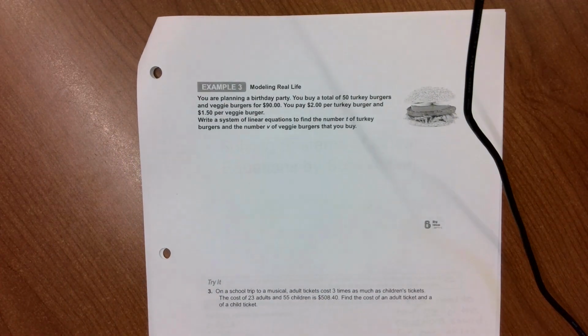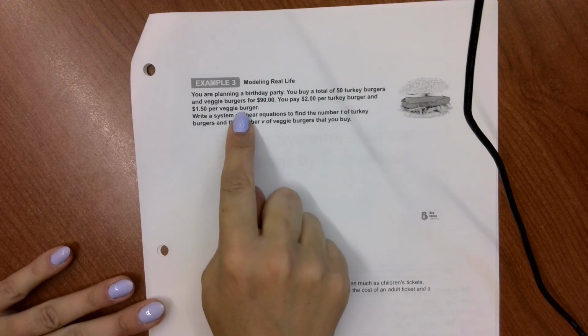All right. Let's move on to some story problems. Same as yesterday, you are not going to do a check for your story problems. So we're going to have to figure out what our two equations are, and we're going to use the substitution method today.